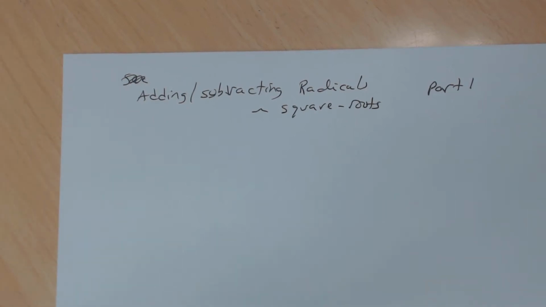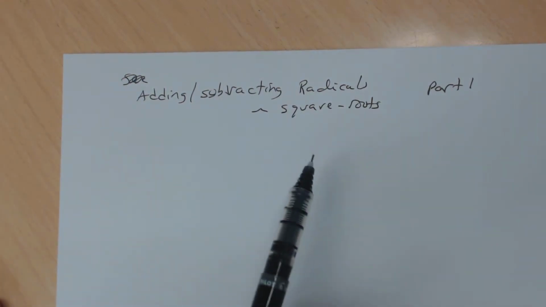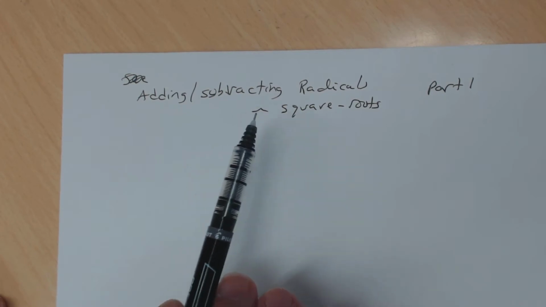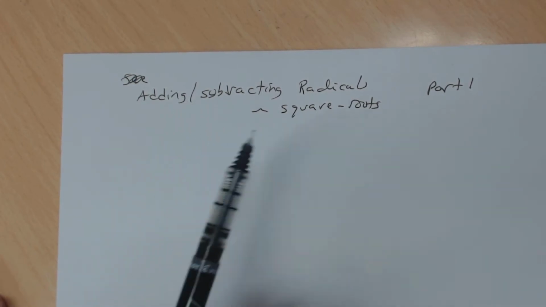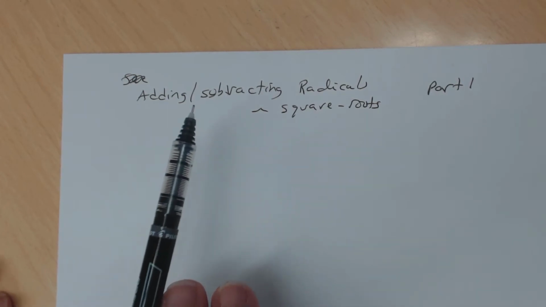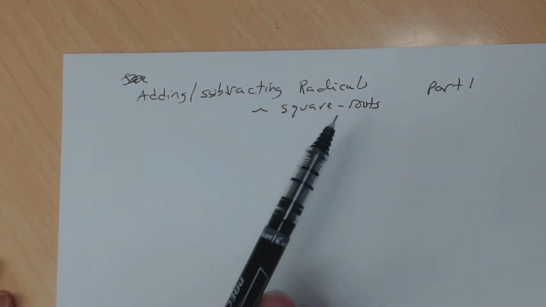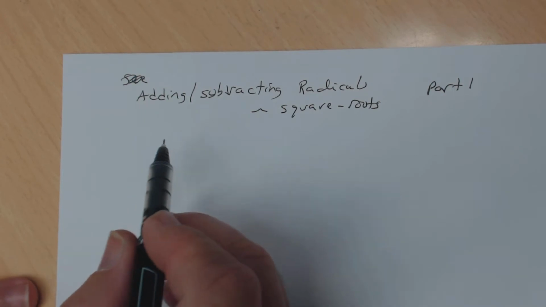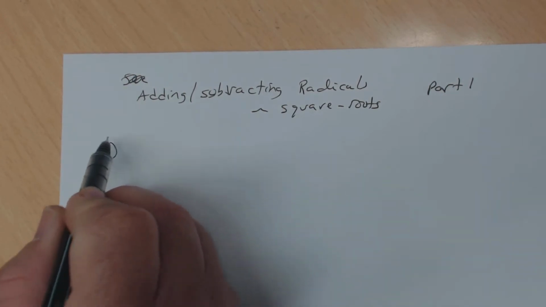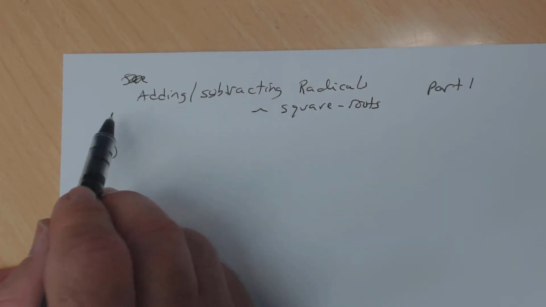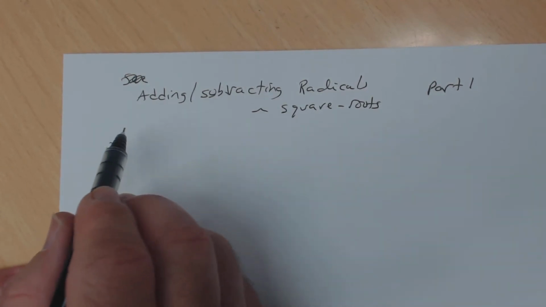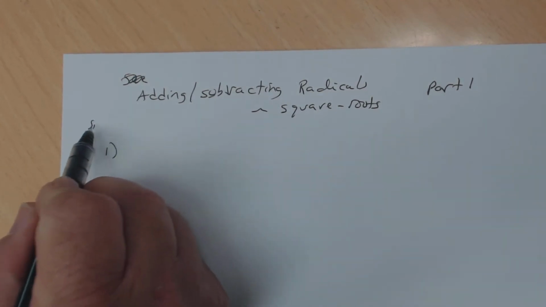Okay, so in this lesson, we're going to again be dealing with square roots, but we're going to be adding and subtracting. And then in part two, we're going to look at multiplication. But in part one, we're going to be adding and subtracting square roots. All right, so for example, if we look at number one, the directions will either say something like add, subtract, or perform the indicated operations, or simplify. It could be one of all these.